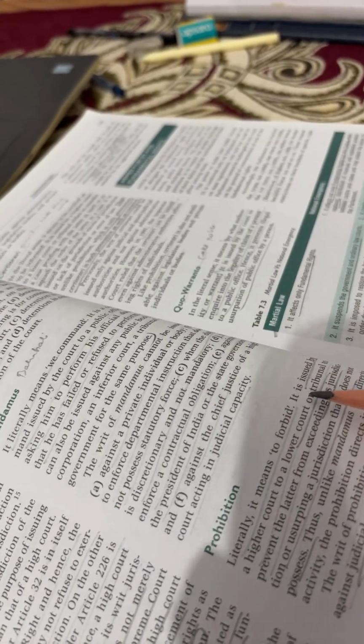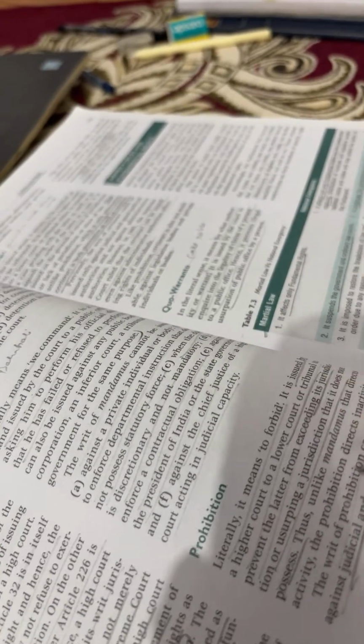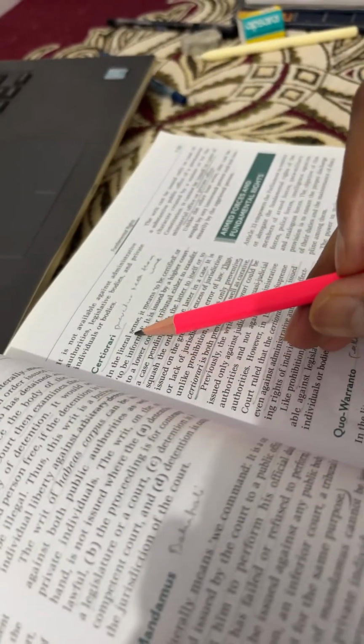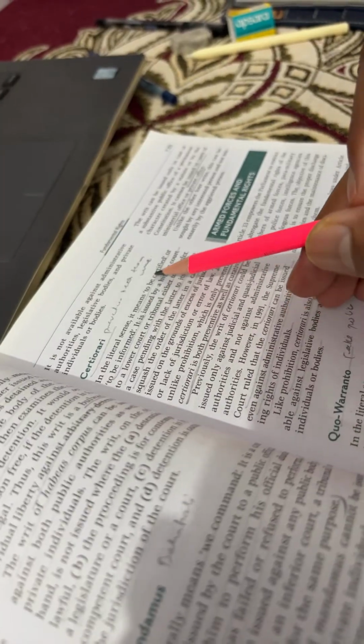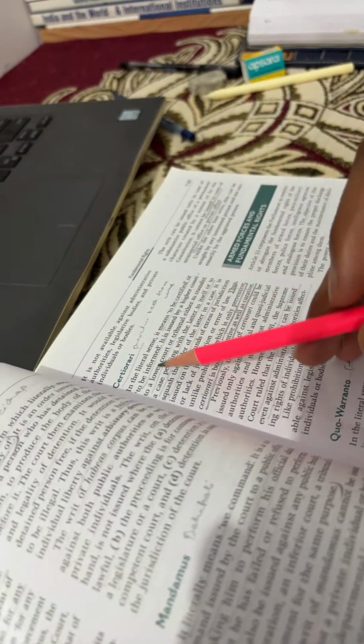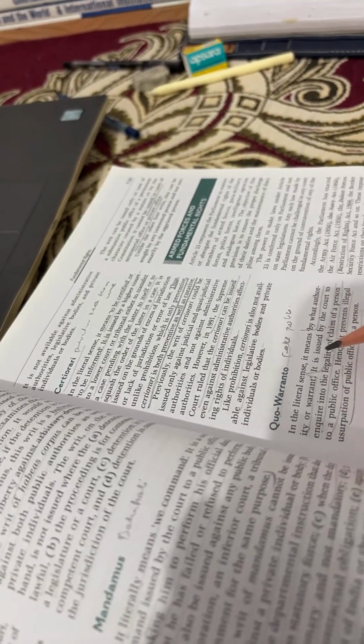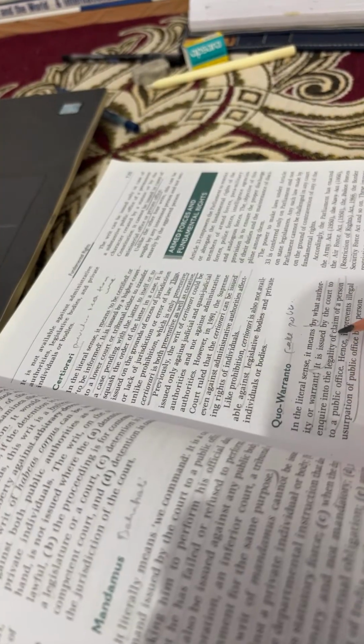Prohibition means to forbid. It is issued by a higher court to a lower court. Certiorari literally means to be certified, to be informed. It is issued by a higher court to a lower court or tribunal. Quo warranto literally means by what authority. It is issued by the court to inquire into the legality of the claim of a person to a public office, and it prevents illegal usurpation of public office by a person.